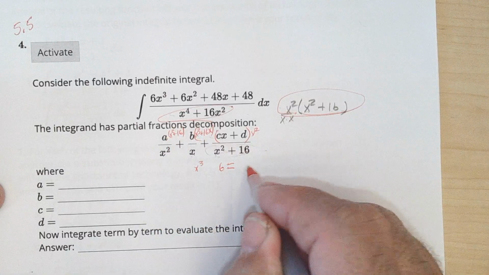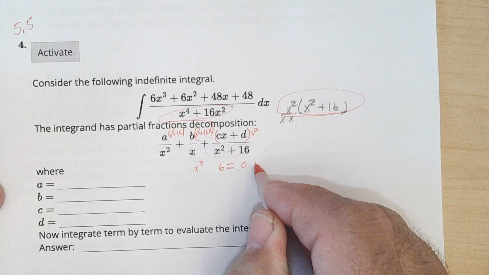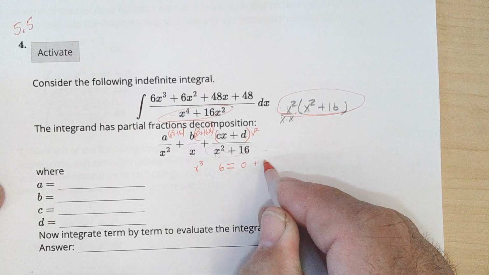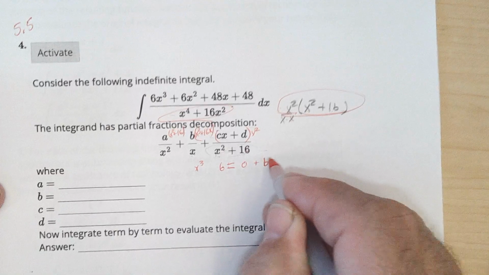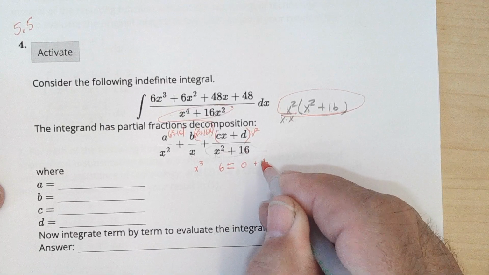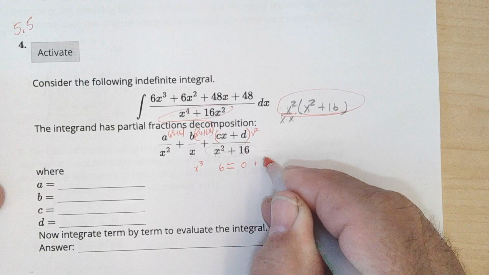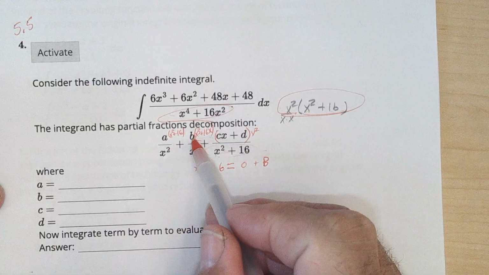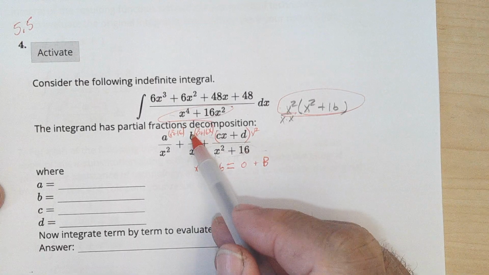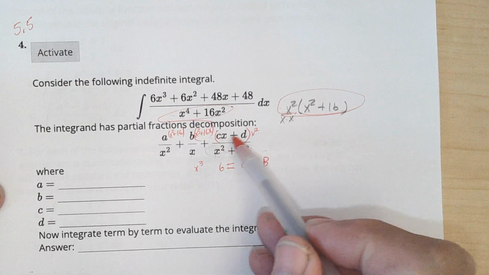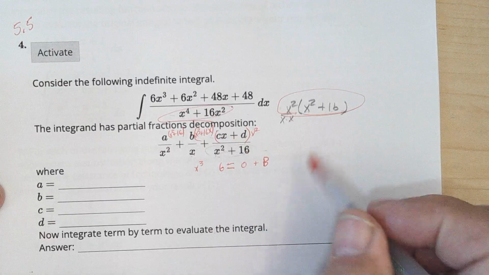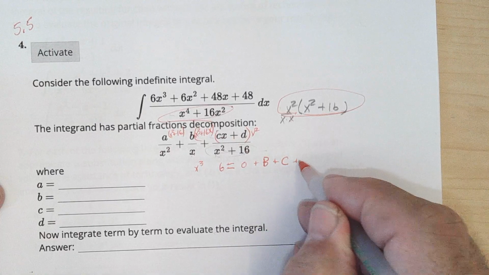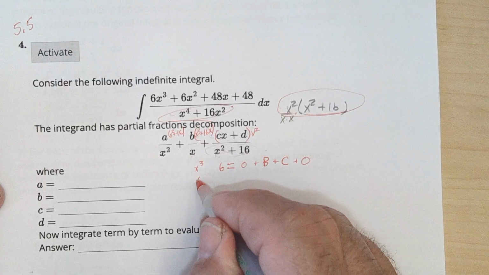There's a Bx cubed, so 0 plus Bx cubed. I like to use capital letters because a lowercase b looks like a 6. So plus 1B, 1 x cubed there, 1Bx cubed. X squared times Cx would be x cubed, so plus Cx cubed, and nothing for the D's.